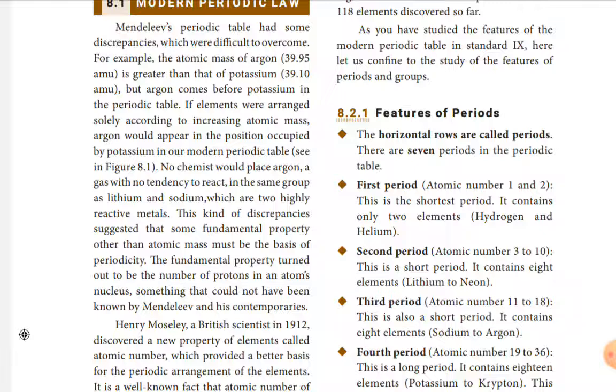Then the next topic we have discussed is metallurgy. Metallurgy is the science of extracting metal from their ore, and there are steps to concentrate the ore, and some terms in metallurgy: mineral, ore, mining, gangue, flux, slag, smelting. Those things we have discussed. Also, how to separate or concentrate the ore. There are 3-4 methods given in your book.